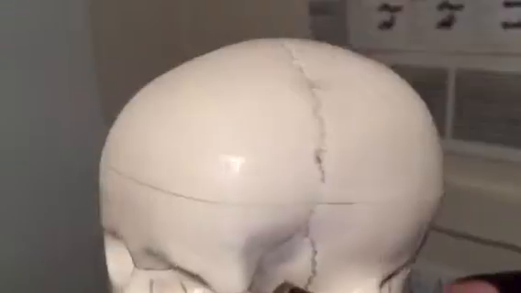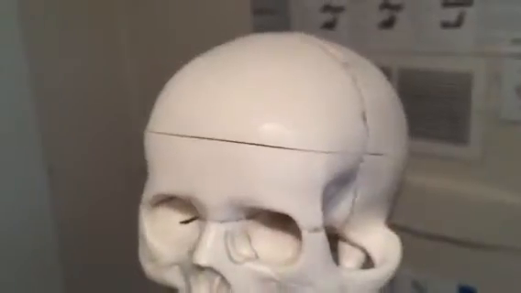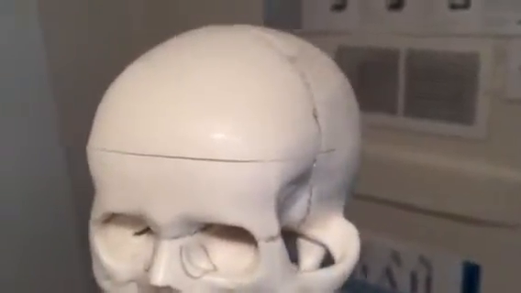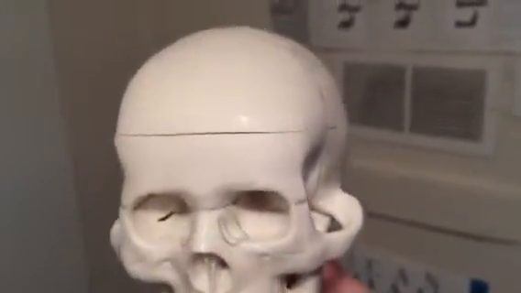Now the facial bones: the maxilla, and the overall process would be maxilla.